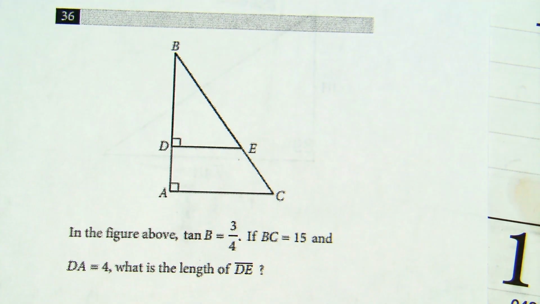Okay, so real quick, this is the problem we were going over in class. It says, in the figure above, tangent B is 3/4, BC is 15, and DA is 4. What is the length of DE?